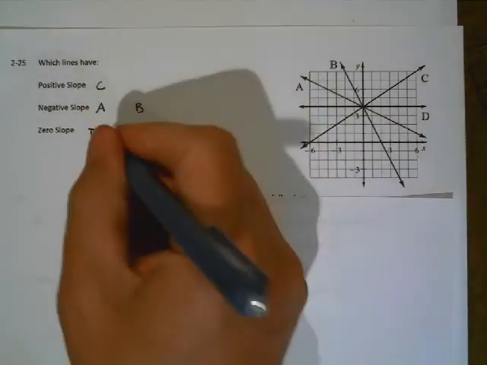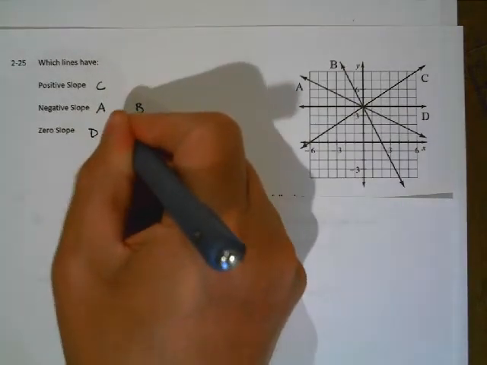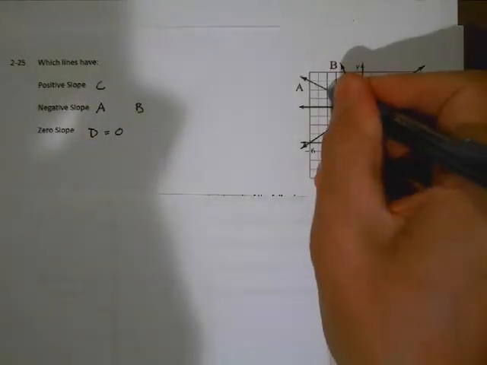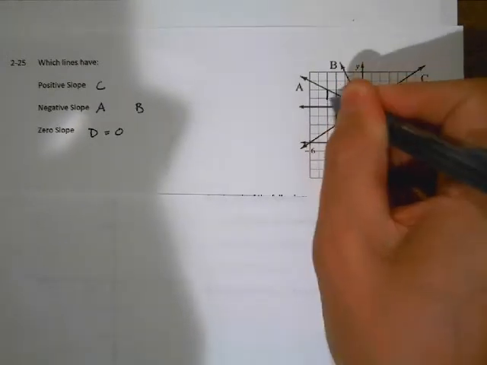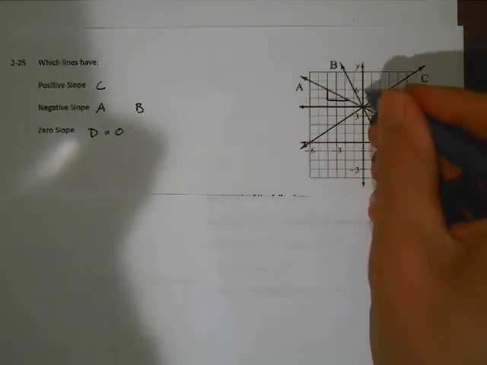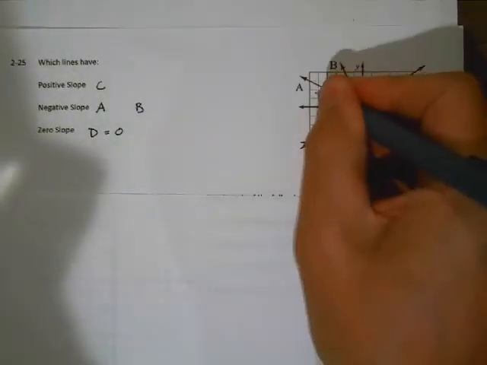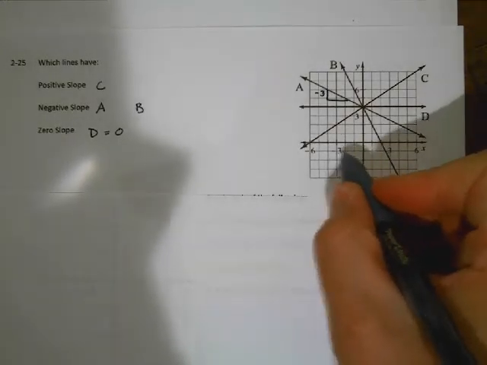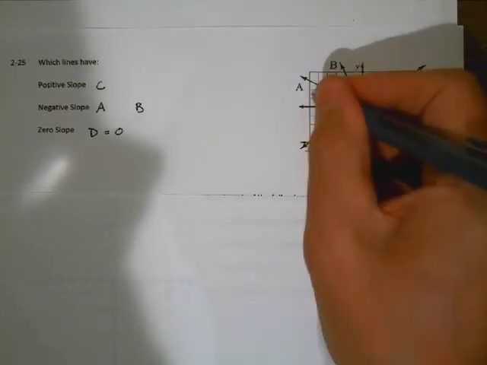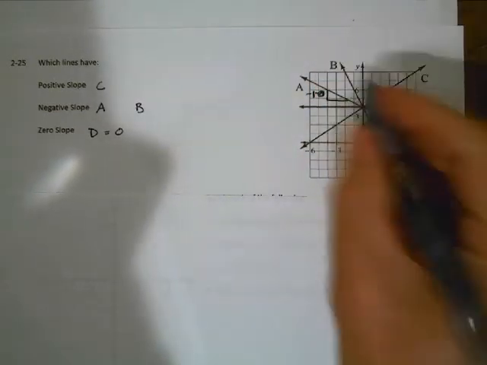So we already know that if this is a zero slope, its slope will be 0. Let's look at A real quick. Okay, so A, I'm just going to choose this point and go over to here to make my slope triangle. So it looks like it's going down. These are by 3s, so it's going down 3, and then these are by 1s, I believe. No, these are by 1s. Sorry, this is the axis. So this is 5, 4, 3. Okay, so it's going down 1. Wow, that was bad. And it's going over 2.